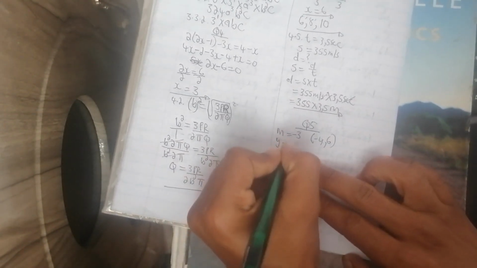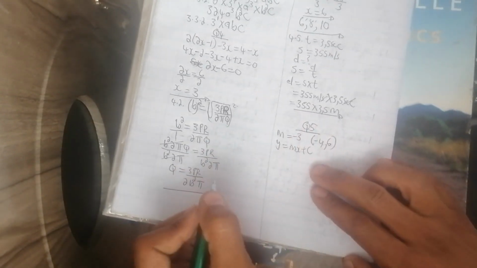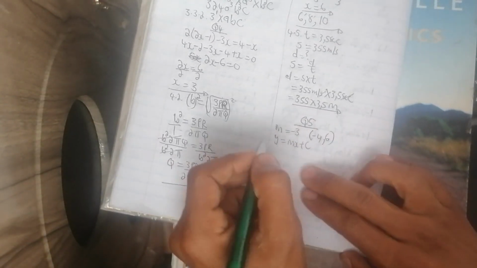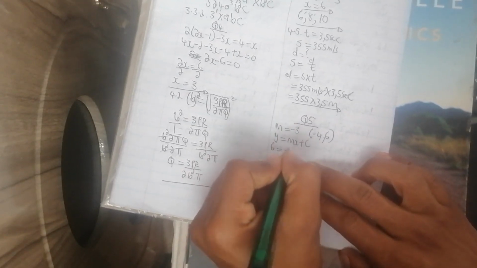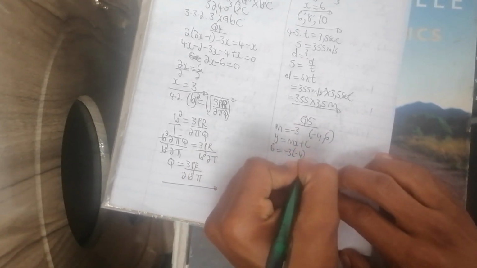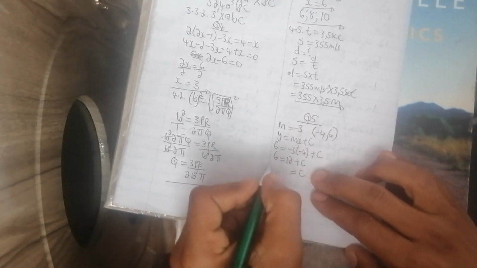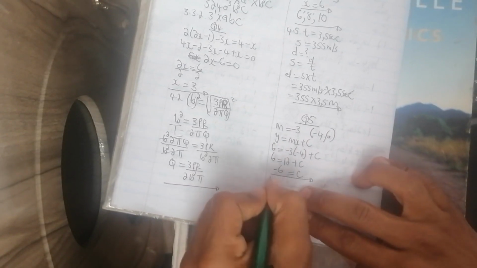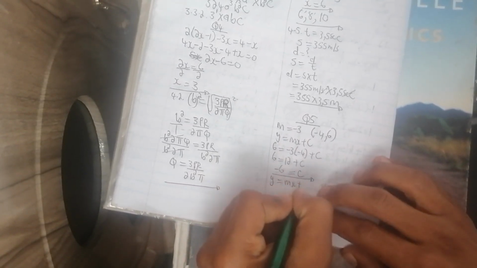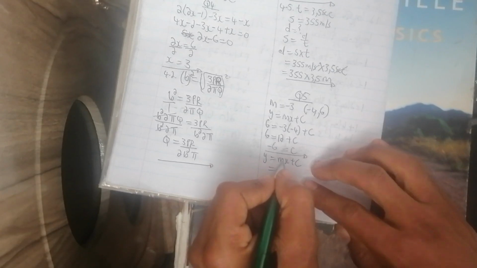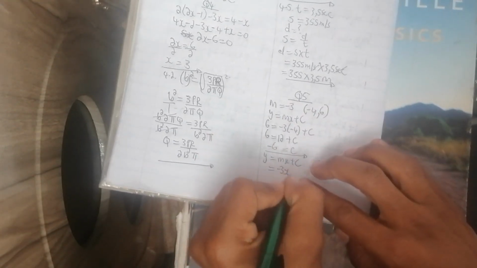Now we know that y equals mx plus c is the equation of a straight line. We have x and y. Gradient is -3, x is -4, which is -6. Y equals mx plus c. Plug in the value of m, leave your x, plug in the value of c, and 3 marks are given for that. Let's go to 5.2.